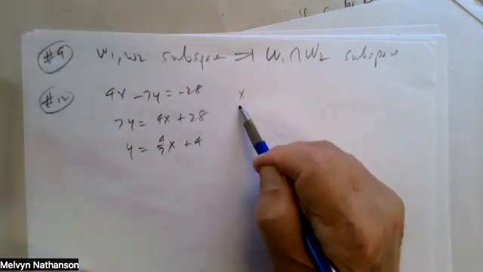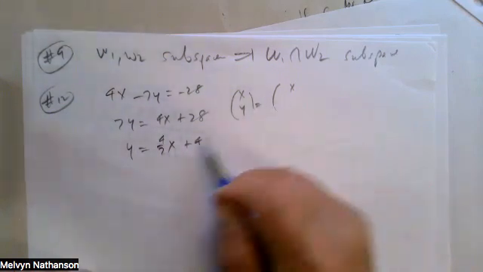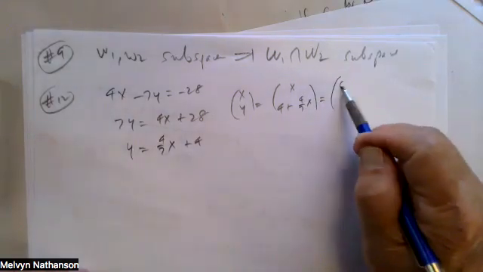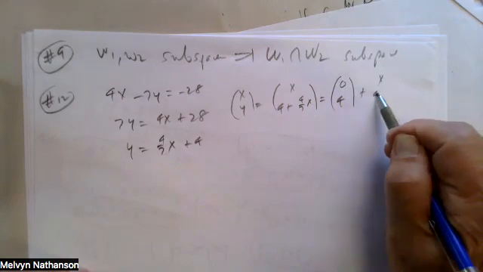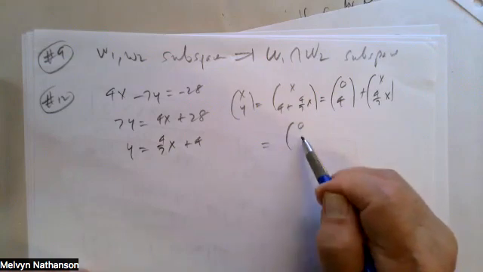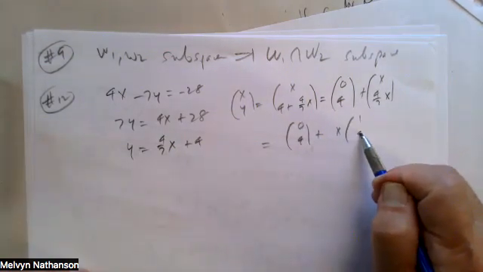So for any value of x, y is going to be 4 plus 4/7 x, which is like the sum of the vector (0, 4) plus x times the vector (1, 4/7).